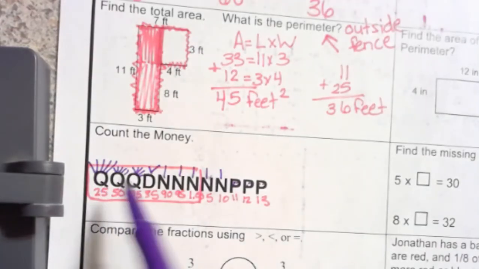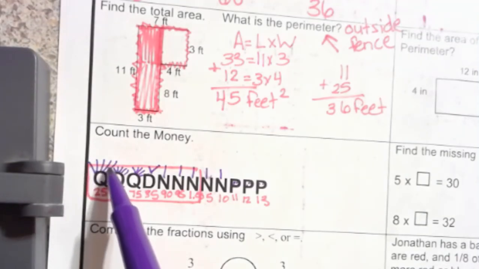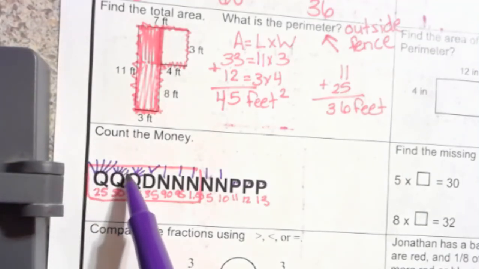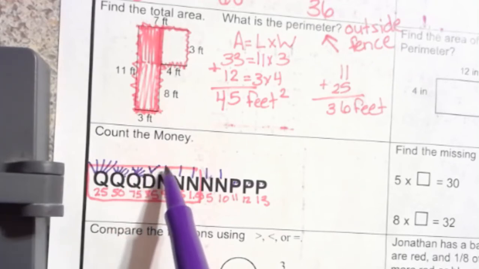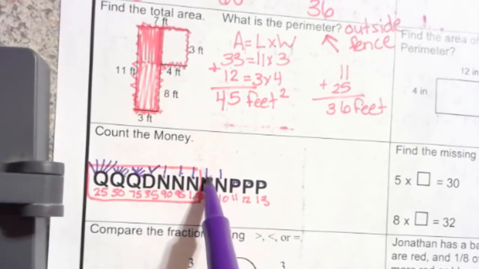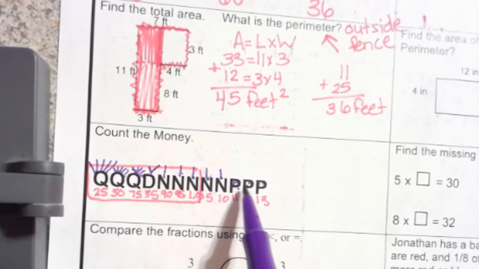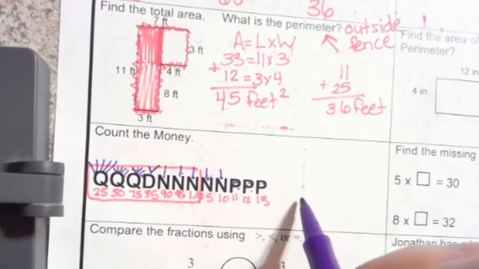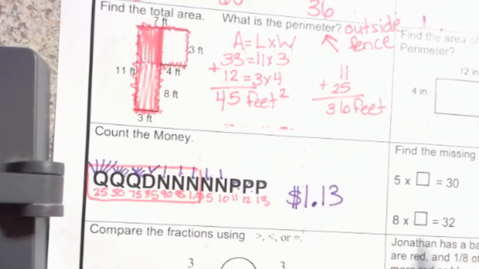And so we're going to count by 5s. 5, 10, 15, 20, 25, 30, 35, 40, 45, 50, 55, 60, 65, 70, 75, 80, 85, 90, 95, $1. $1 and 5, $1 and 10, $1 and 11, 12, and 13 cents. So we would write that $1 and 13 cents.